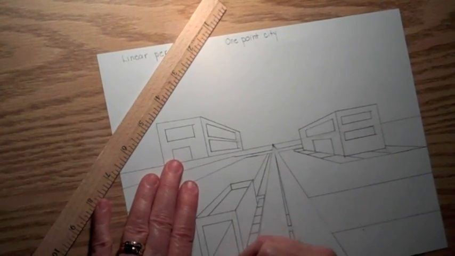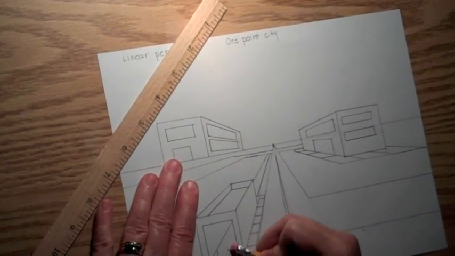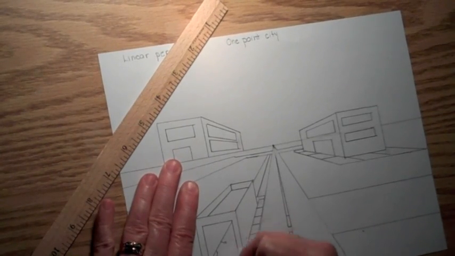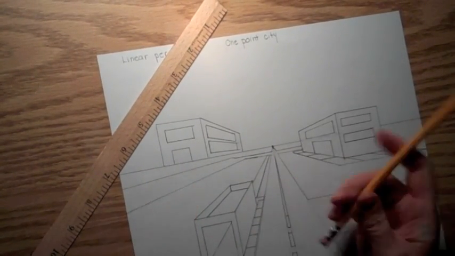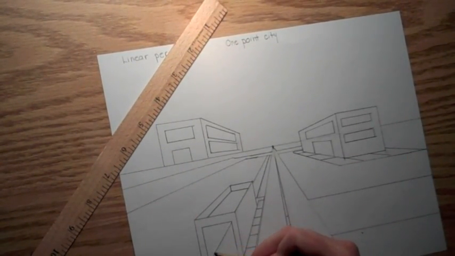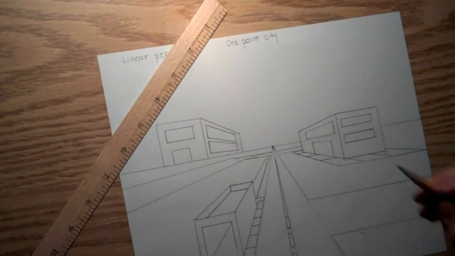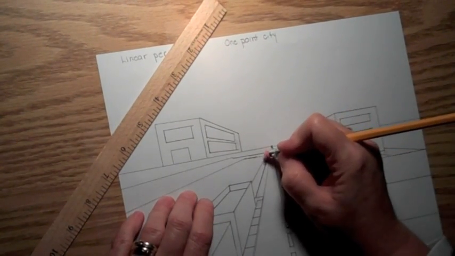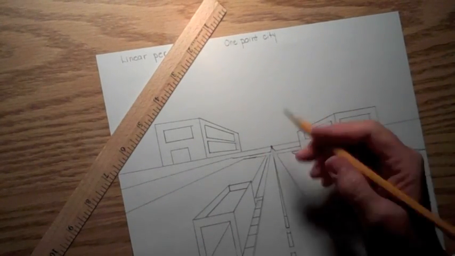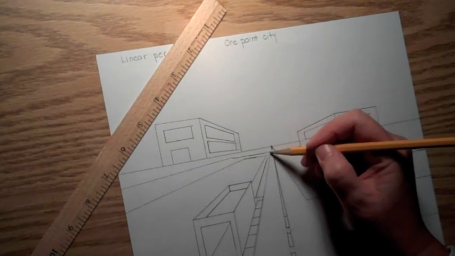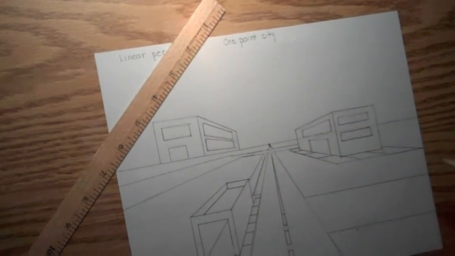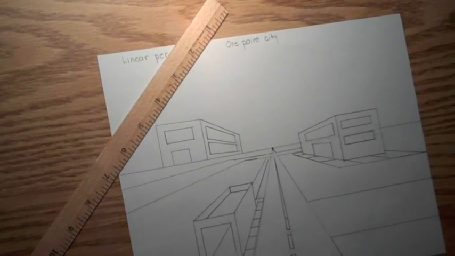And then I'm going to erase the part of the sidewalk that's in the way. And now I have a road going through my car wash, and it connects to the road down here. So you can drive down the road and turn and go through the car wash. Okay?